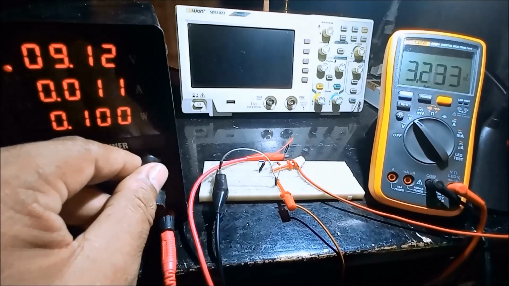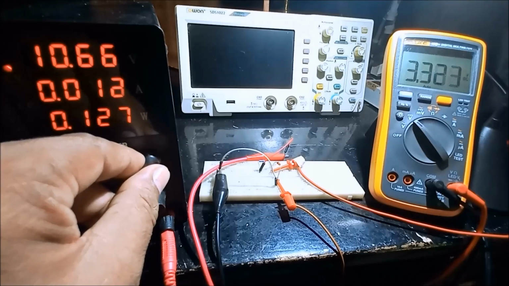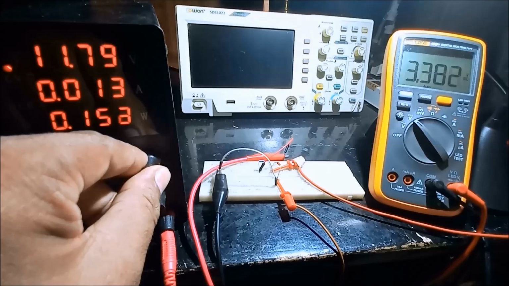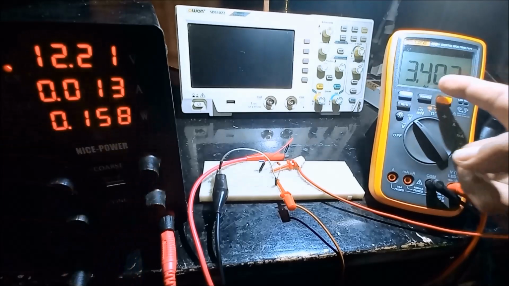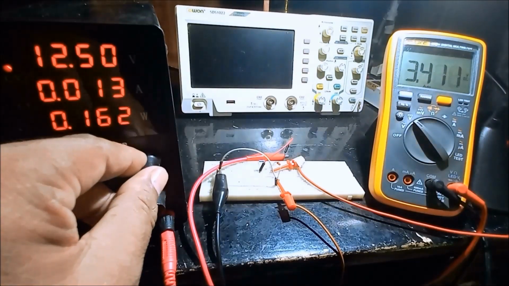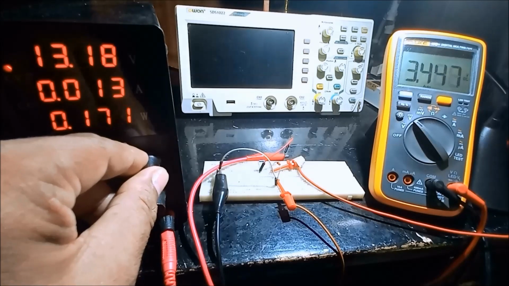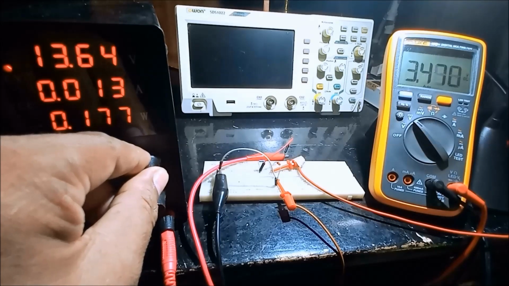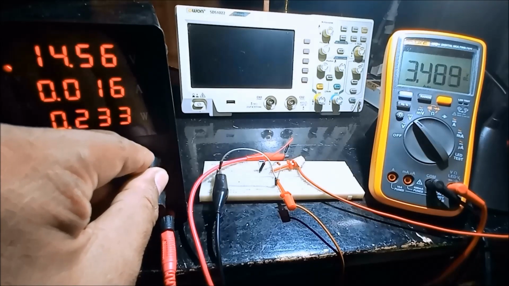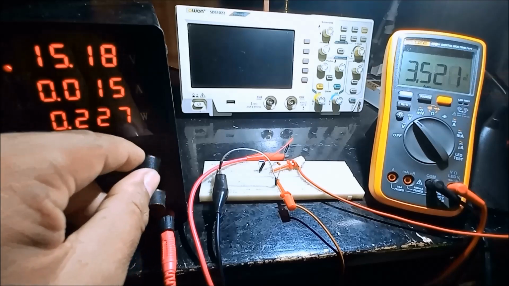Increasing the voltage up to 12 volts, 3.4 volts. How about 13? 3.4. 15, 3.5.